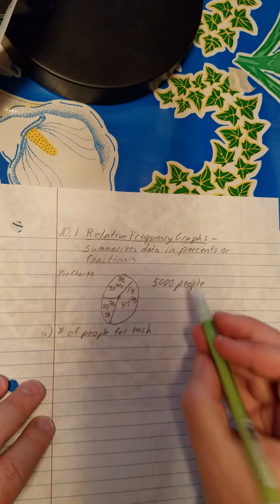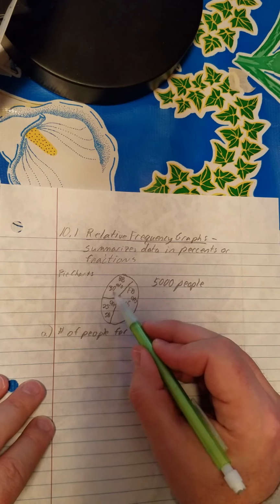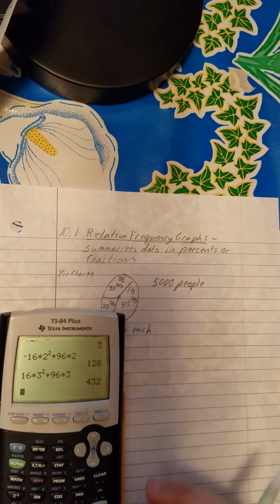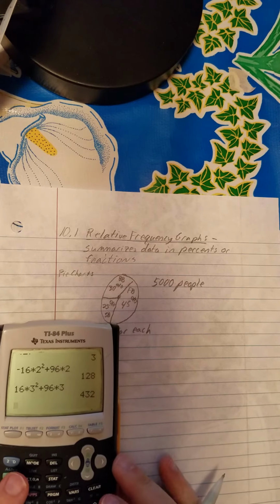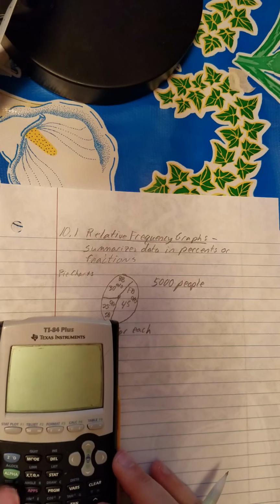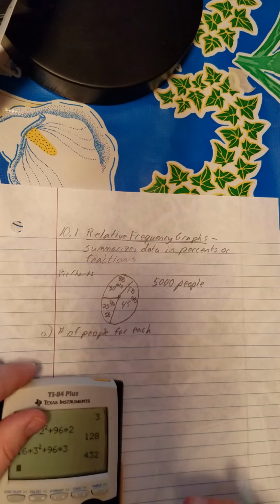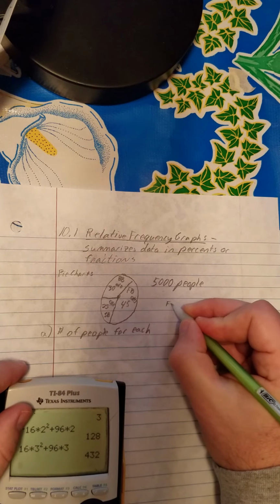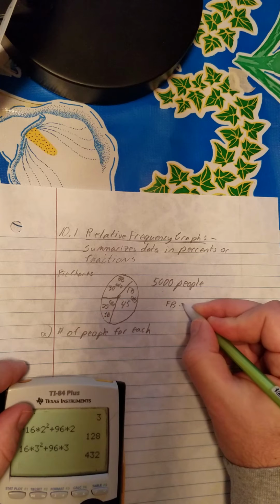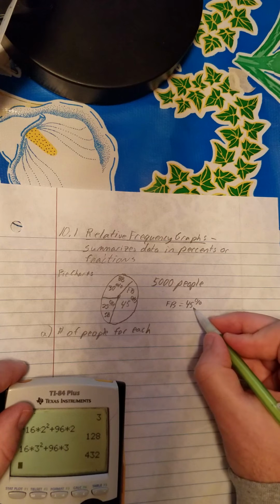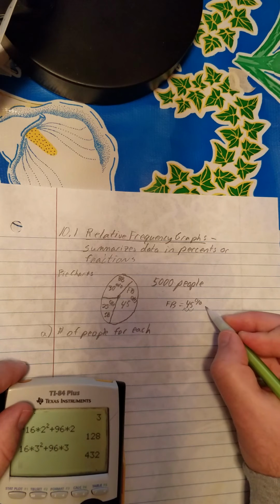So what we're going to do is take the total times the percentage. So we want to convert all the percentages to decimals. How you can do that is move the decimal 2 spots to the left or divide by 100.